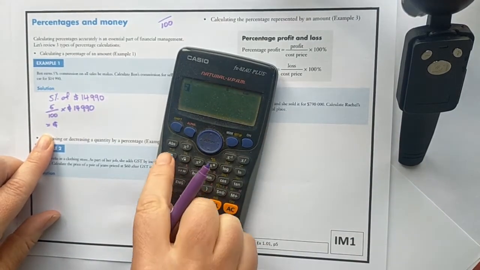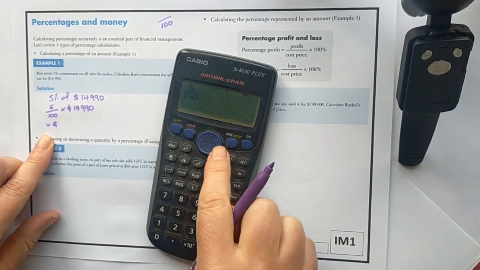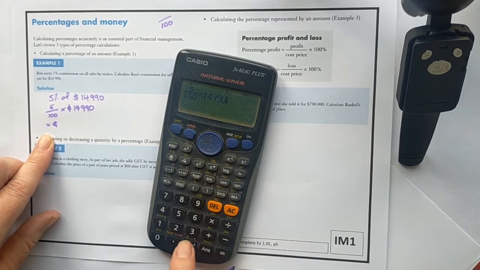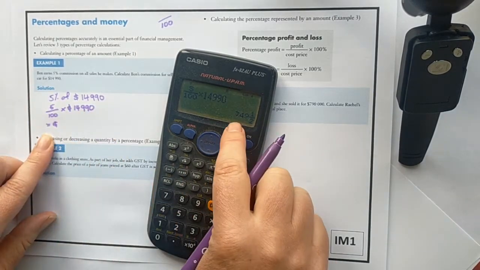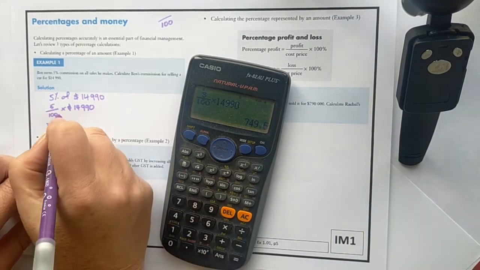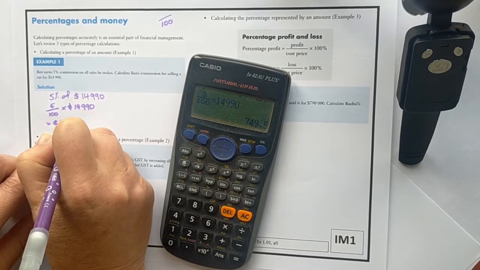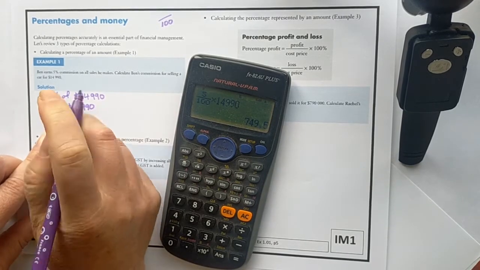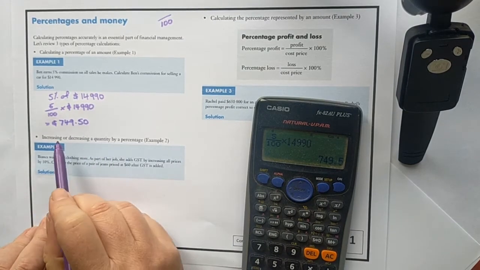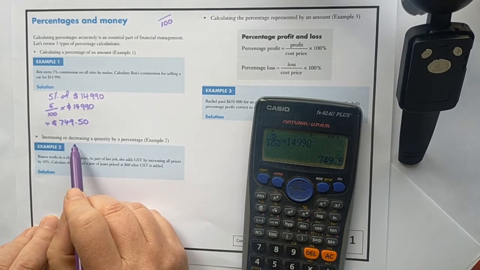So we have 5 fraction key 100, move across to times 14,990. And we don't want it as a fraction. I'm going to hit my S to D button, and that tells us that it's $749.50.